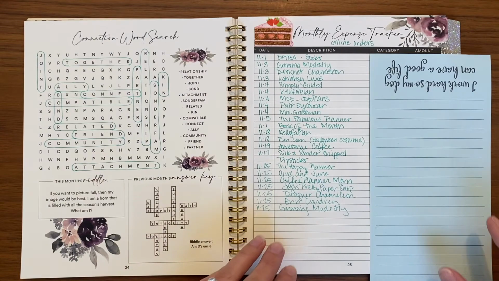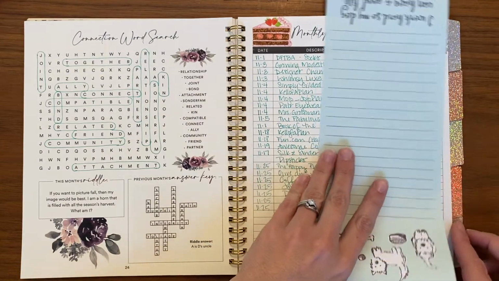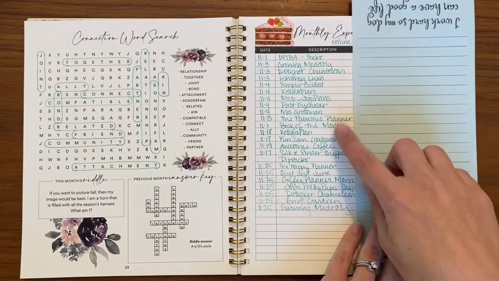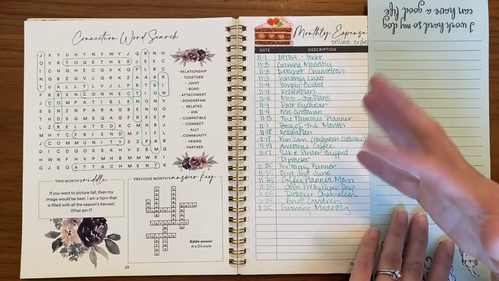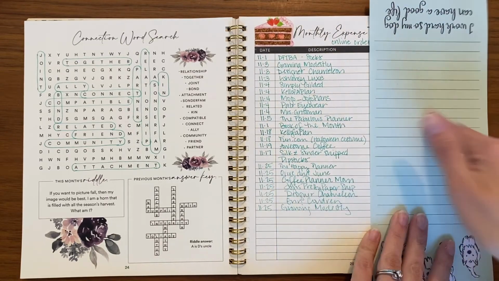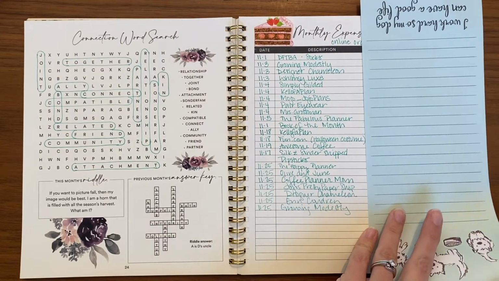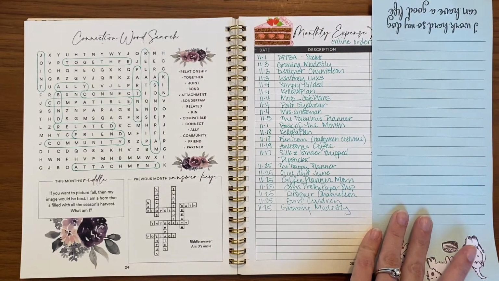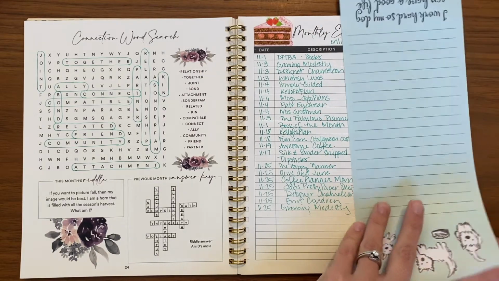And I've been enjoying that, and this tracking has been helping me to remember, particularly when I ordered stuff and when they come. Because sometimes when you order a bunch of things, you're like, did I get everything? I don't even know.